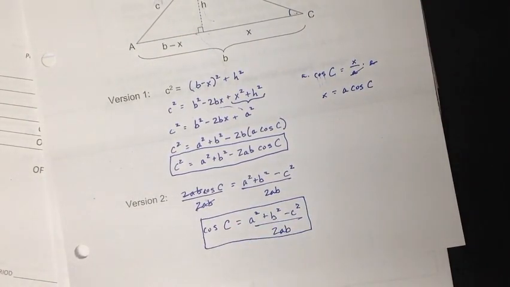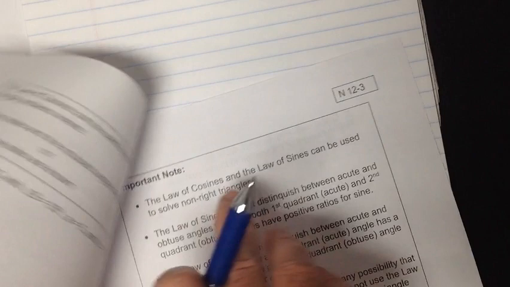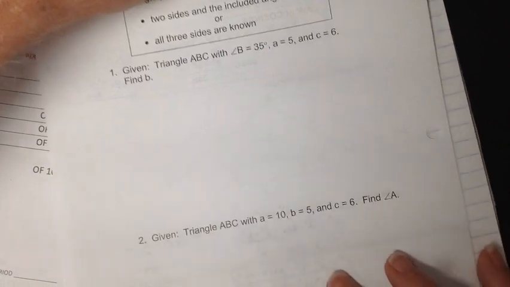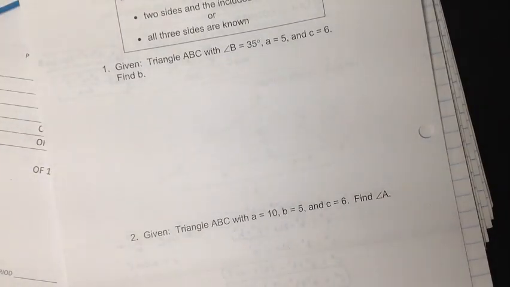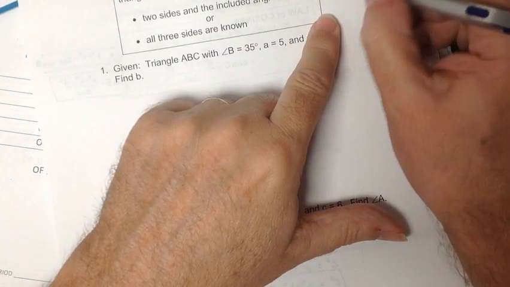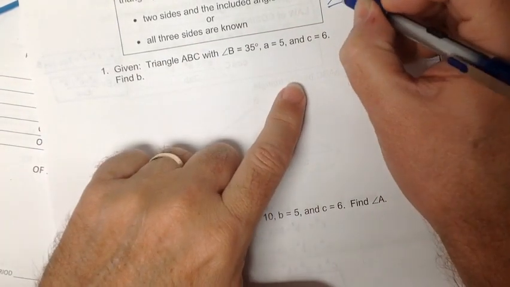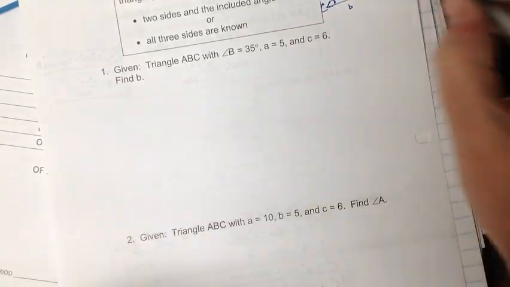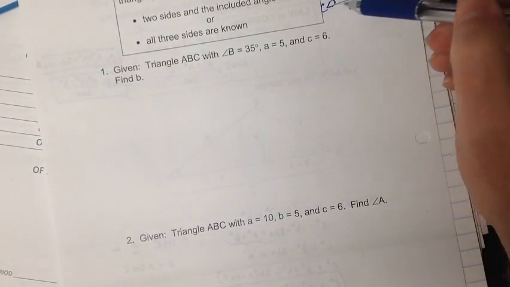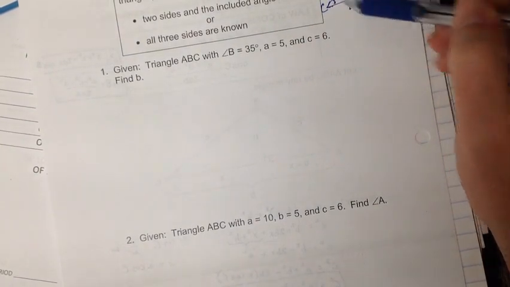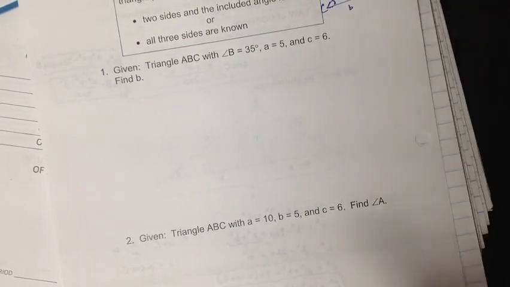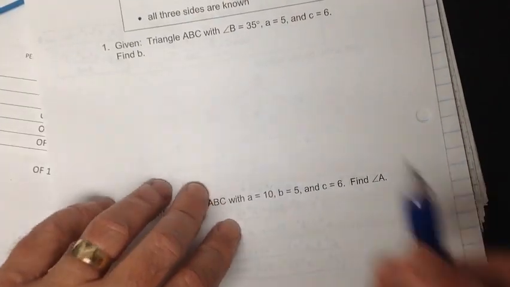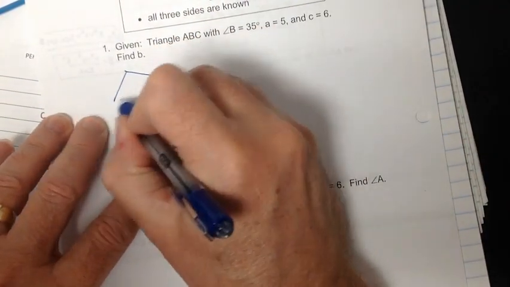Okay? All right. So let's use it. Law of cosines can be used to solve triangle problems where we have two sides and the included angle known, or all three sides known. When I'm talking about two sides and the included angle, that would be like little a, little b, and angle c that comes between those two sides. So it's the angle between two sides that we know. Or else we know all three sides. Okay, so let's draw a triangle here, and let's see if we can figure this out.